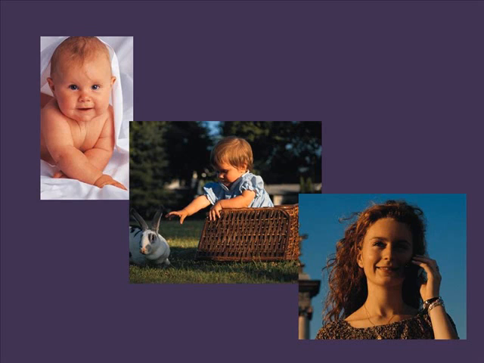Here's an example of growth and development in a person. Again, we start as a baby. Not only do we grow larger, but our body does change a little bit as we go from baby to toddler. And then from toddler to young adult here, you can see she's on her lovely cell phone, like most of you are most of the time. You can see she's grown larger from the baby picture, but she's also developed, changed.